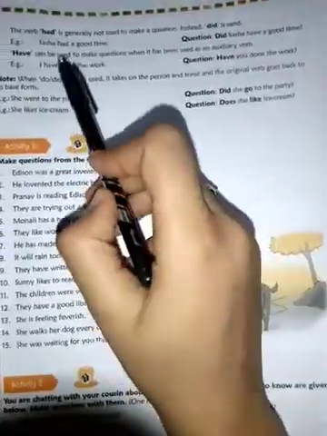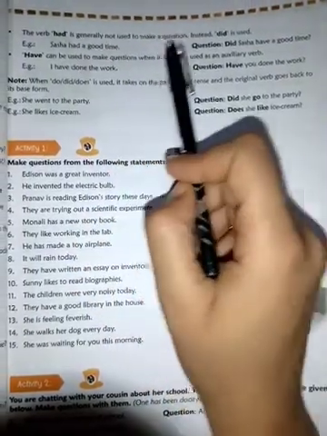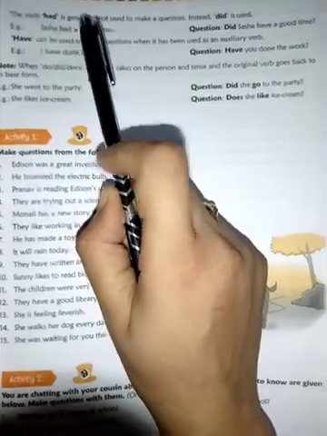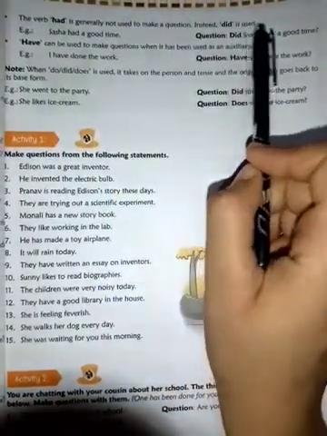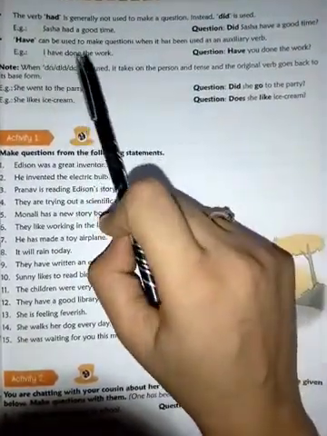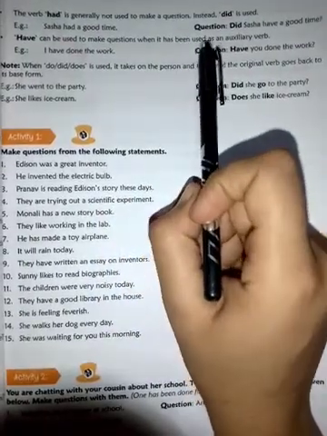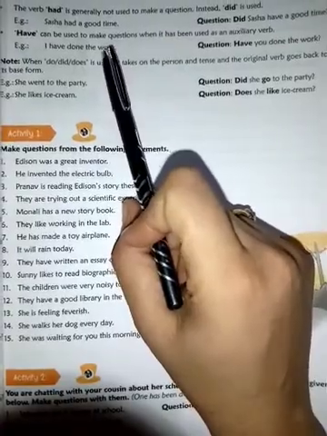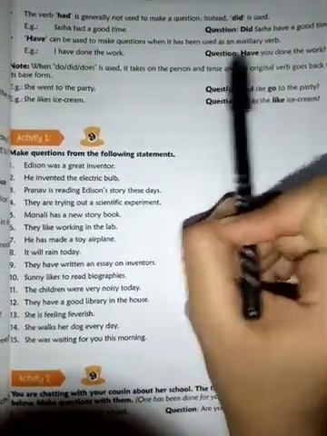Students, always remember, had is generally not used to make questions. Instead, did is used. Like: Sarah had a good time. So it will be: Did Sarah have a good time? Have can be used to make a question when it is used as an auxiliary. I have done the work. So: Have you done the work? Question.